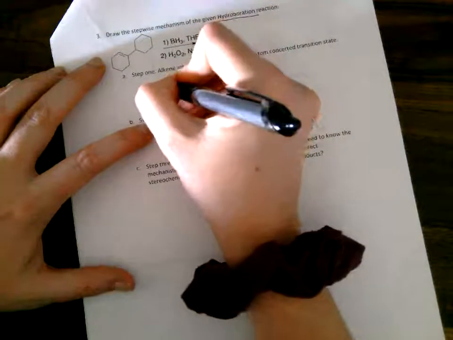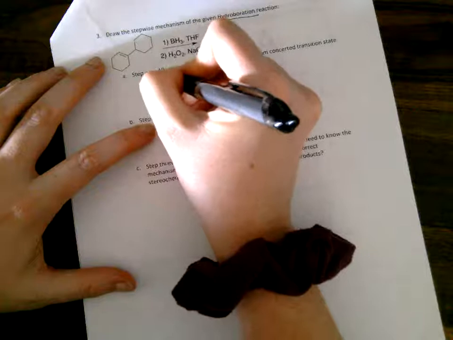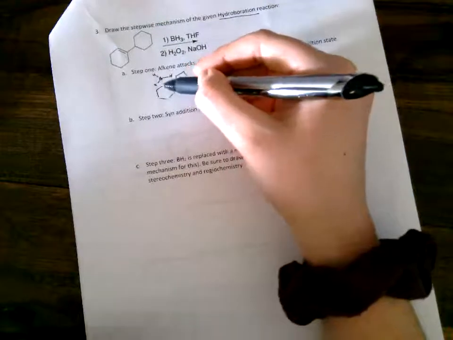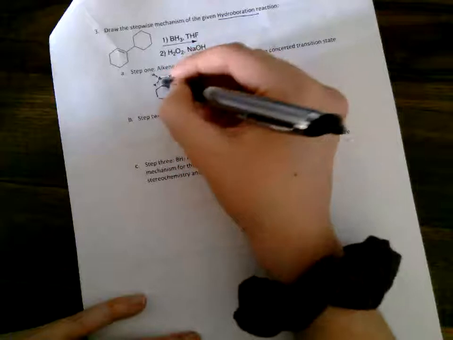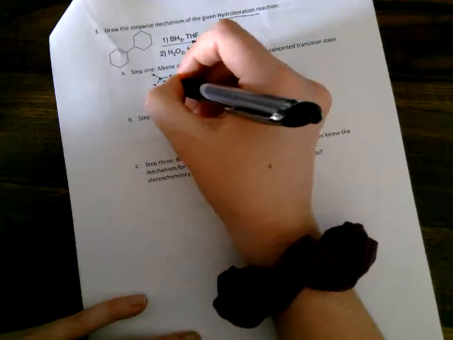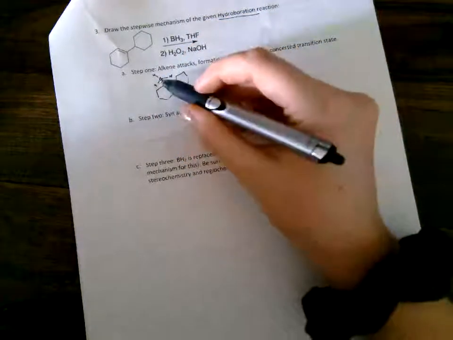And actually, I like to draw the BH2 on this side, the hydrogen's BH3. It lines up to the alkene, and the boron is going to go on the less substituted side because it's got more bulk around it, so it's going to line up where it has more space. And then the nucleophilic alkene is going to attack at that boron because it doesn't have a full octet.